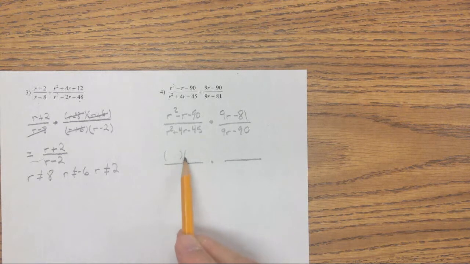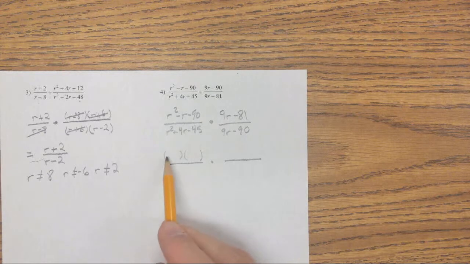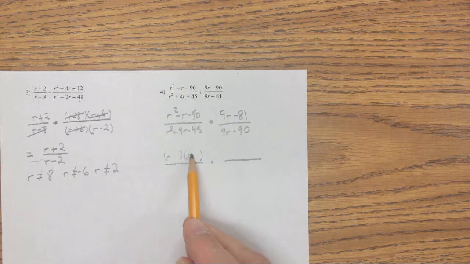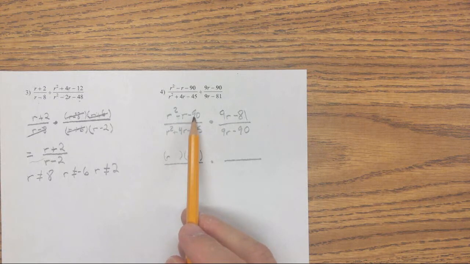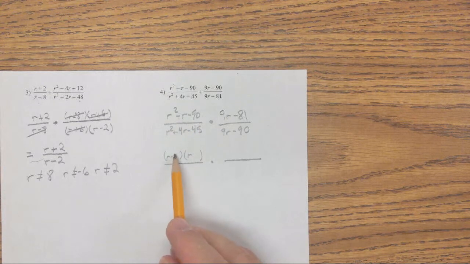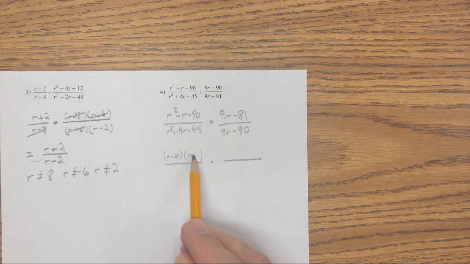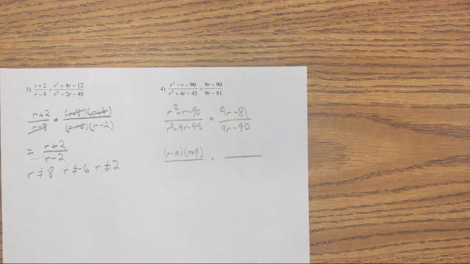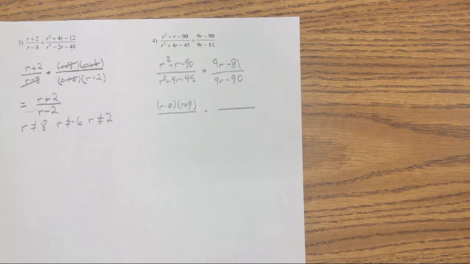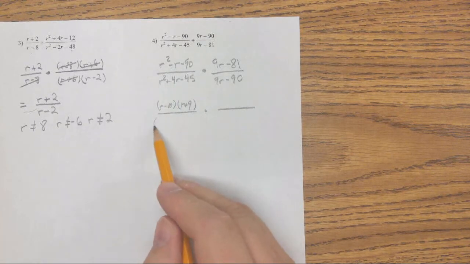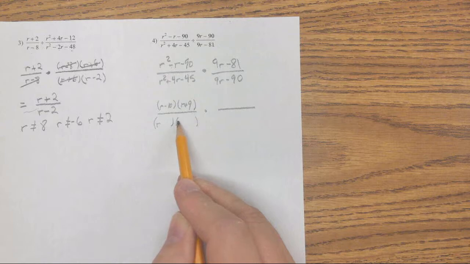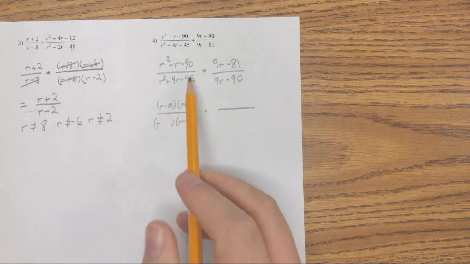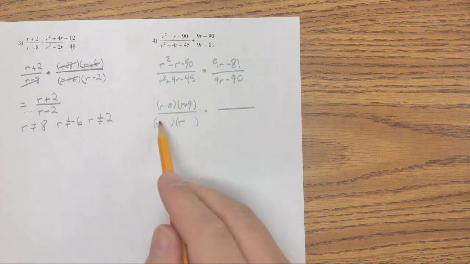This one on top here is going to be r and r. We want factors of negative 90 that differ by negative 1, so we'll do negative 10 plus 9. Let's do the bottom one. r and r. 9 and 5 is 45.